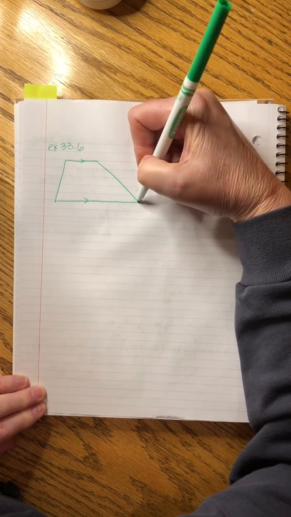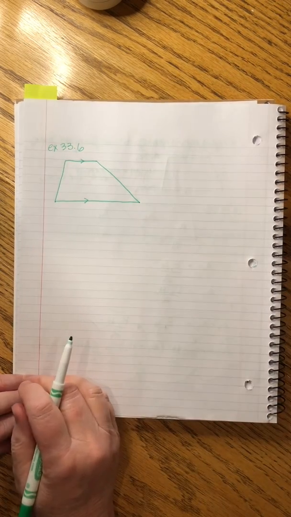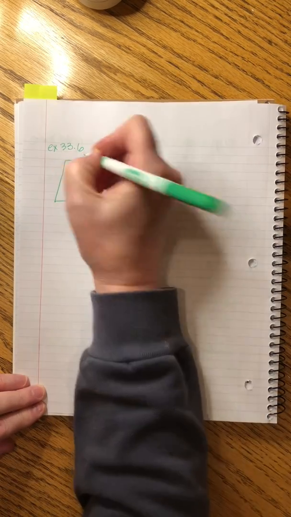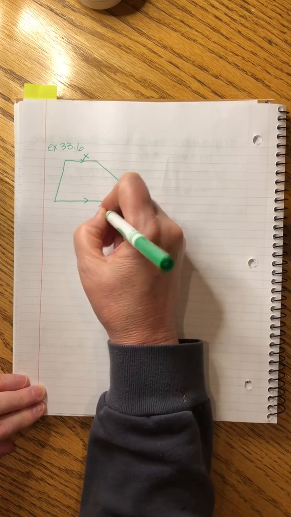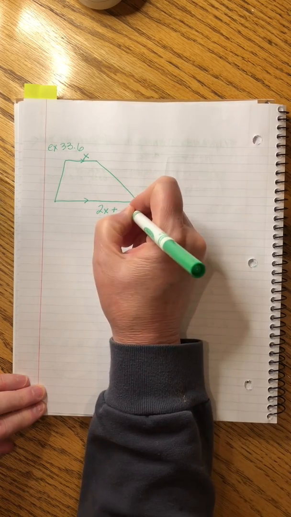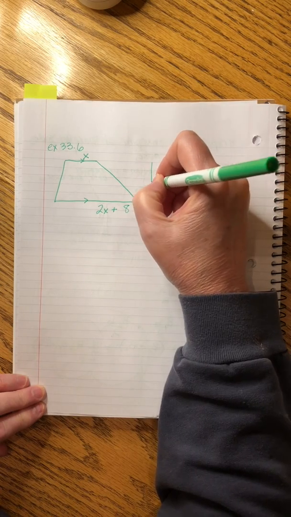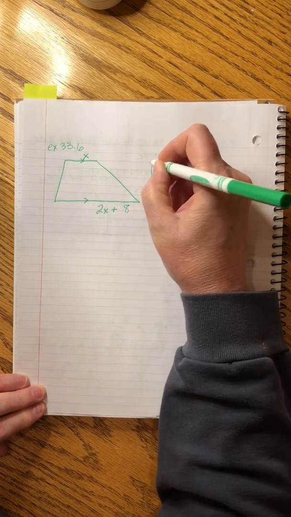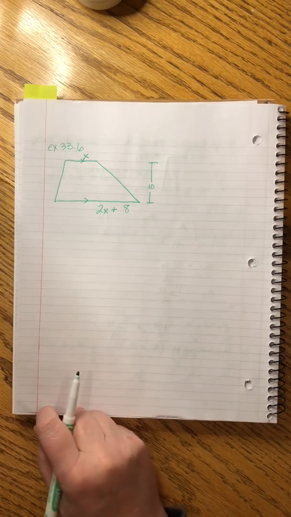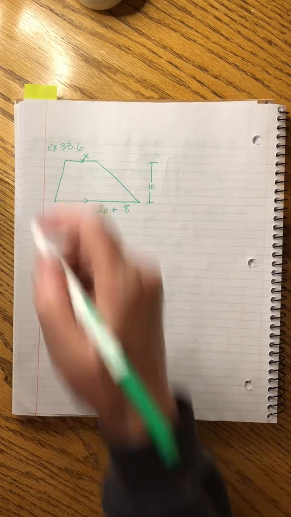And then this connects. We're told this is x, and we're told this is 2x plus 8. And then we're told this is 10.